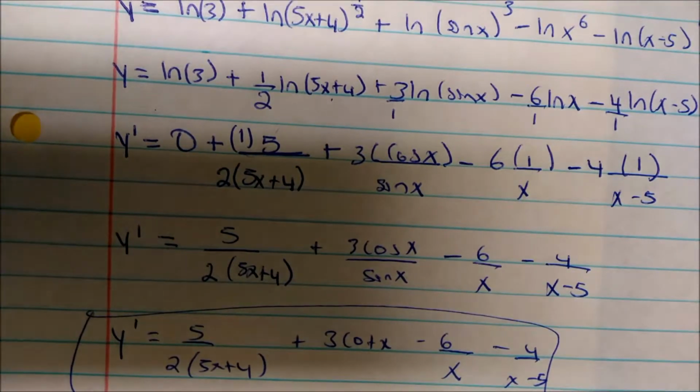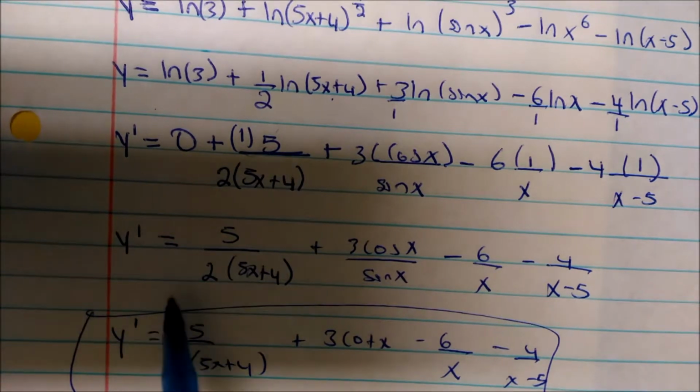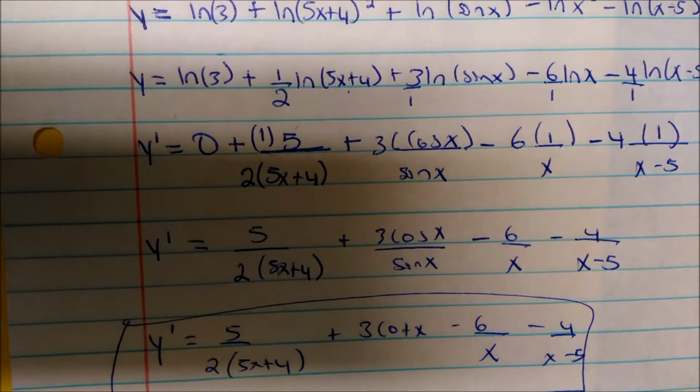And that will be a feasible answer for my derivative. You could also change y prime to dy/dx. I just did y prime here, but it's very important that you do dy/dx. It will make sense. But it doesn't matter. Notation doesn't matter. How about this one?